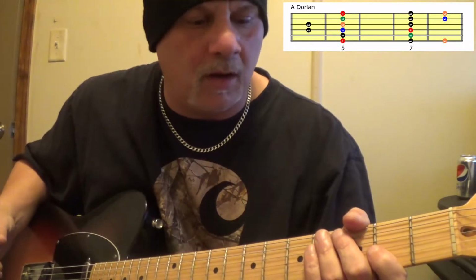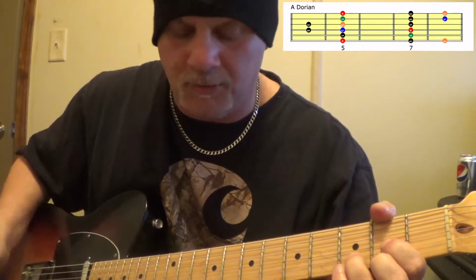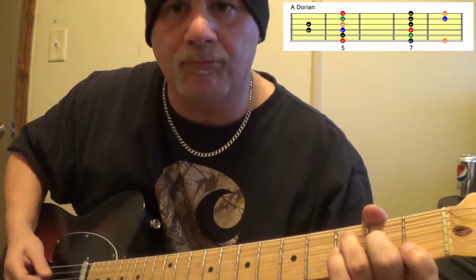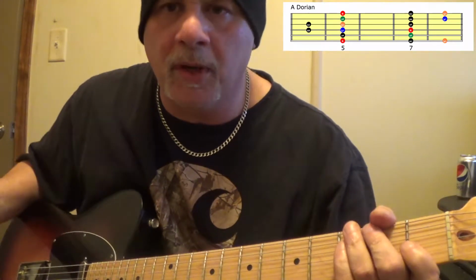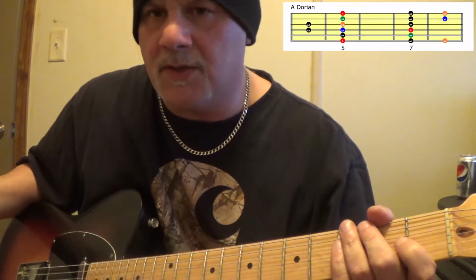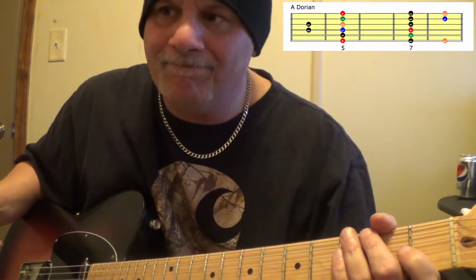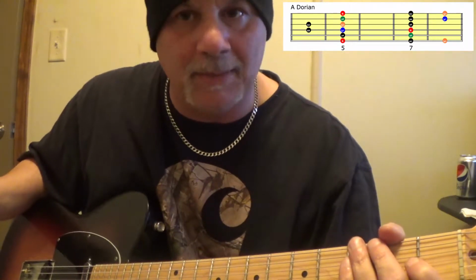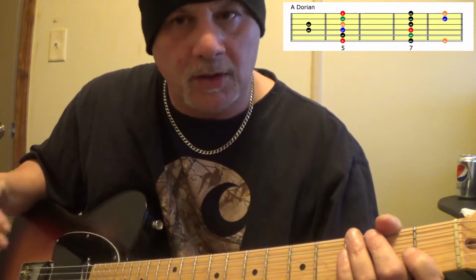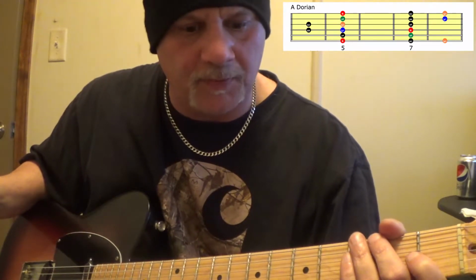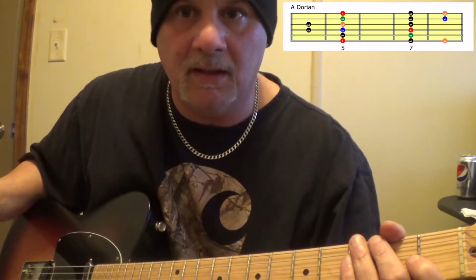If you're playing under a progression, let's use, everybody knows that D, C, and G. Now you say, well, it's in a key of D. Well, technically, it's in a key of D mixolydian. You can think of it that way, or you can think of it as in the key of G.